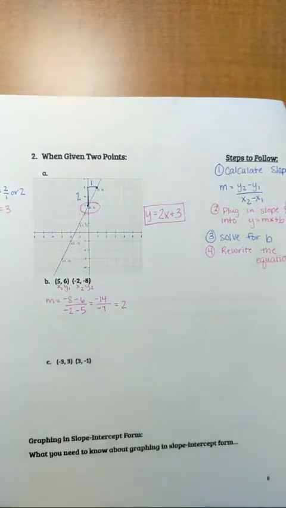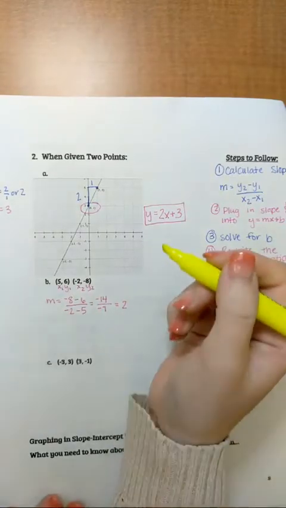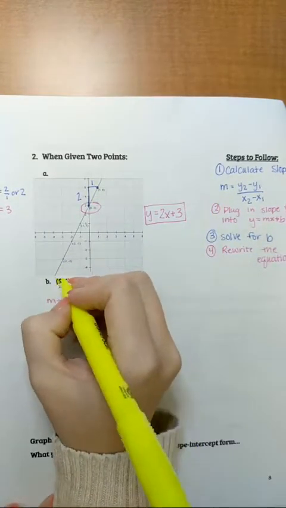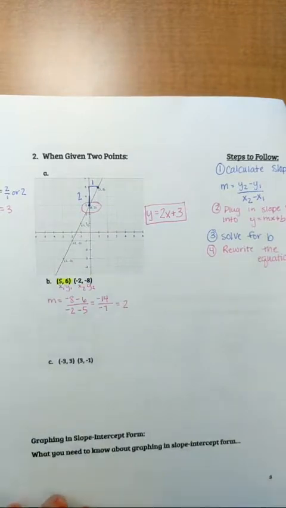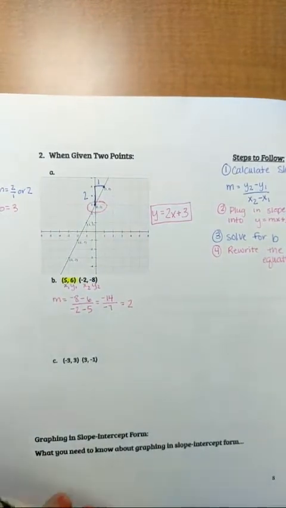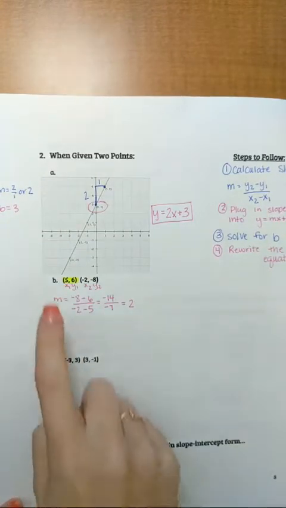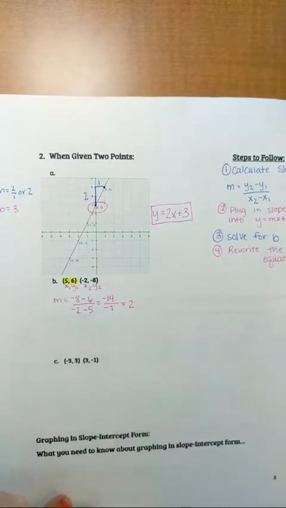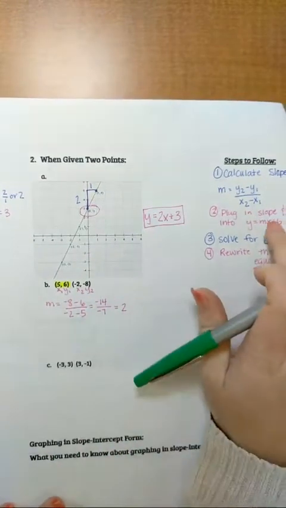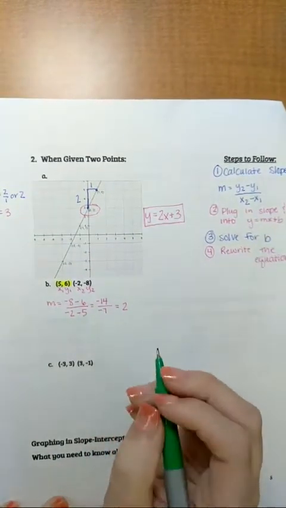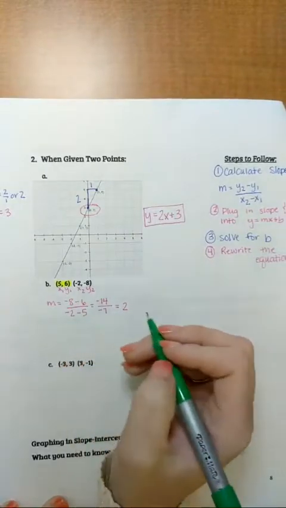So now I'm going to take that and one of my points. Now it doesn't matter which point. I personally like to stay away from negatives or fractions or anything like that because we tend to make more mistakes with those. So I'm going to choose this first point, the 5, 6, because those aren't negative. Now again, it doesn't matter. And I'm going to plug those into my slope-intercept equation.